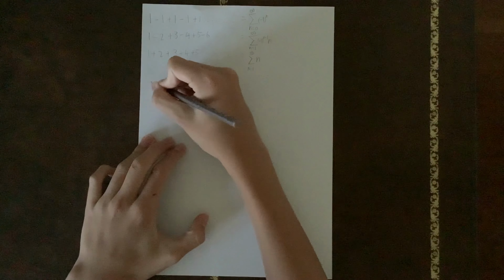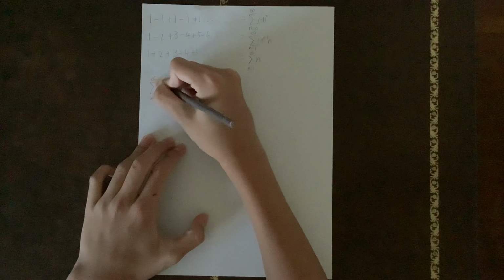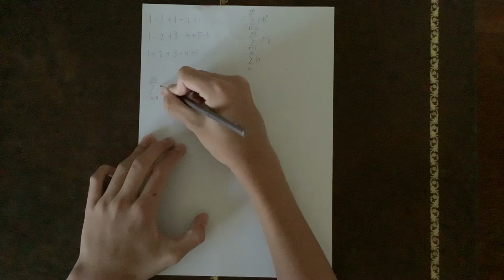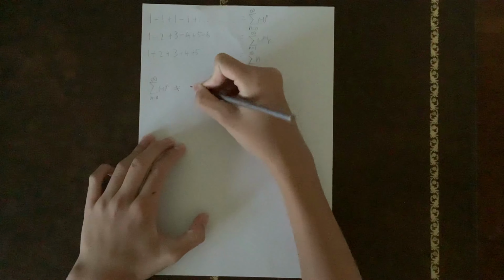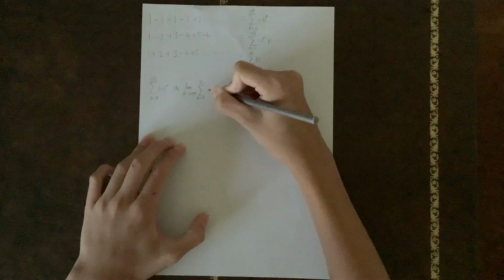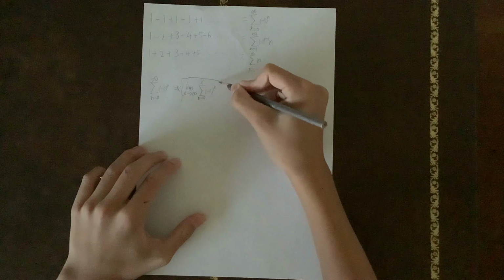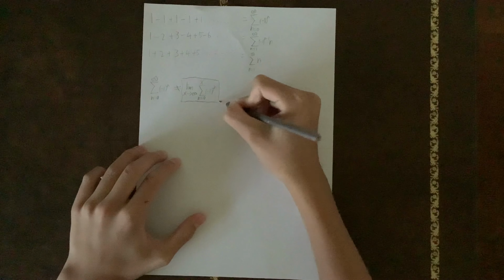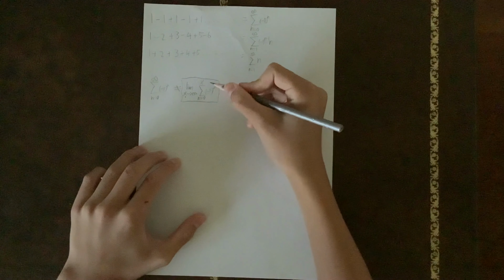So let's start off with the first one. We have the sum from 0 to infinity of -1 to the power of n. Well, this does not equal this, because if we have x approaching infinity, we look at the trend. As x grows larger and larger, what is the trend?